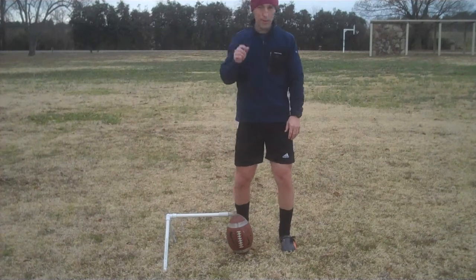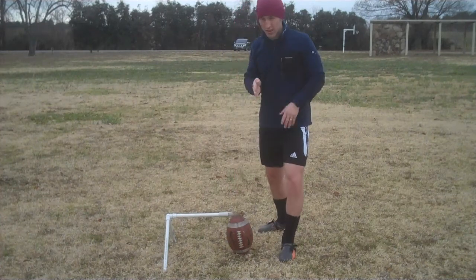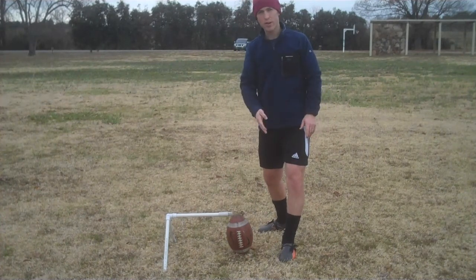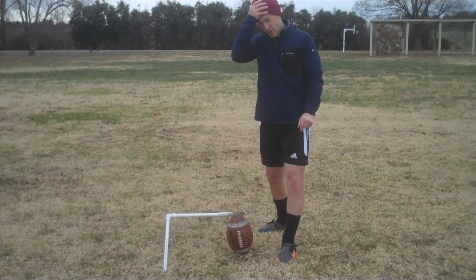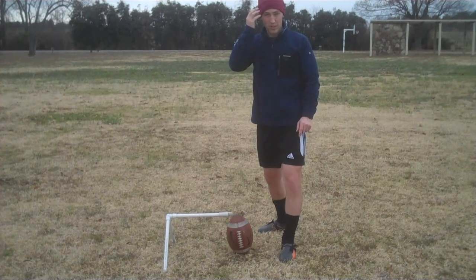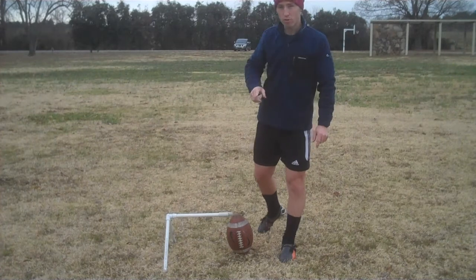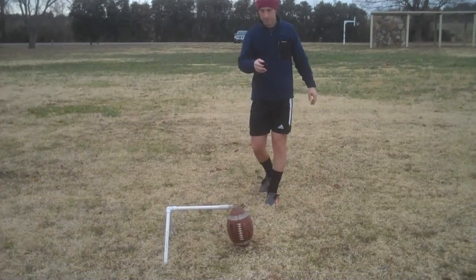Okay? So remember, when we kick everything like we're supposed to, that ball goes dead straight. We're not supposed to have a hook in our ball. So if you got a hook in your ball, you need to reevaluate some things, okay? A hook means something's wrong. We're supposed to kick it dead straight.